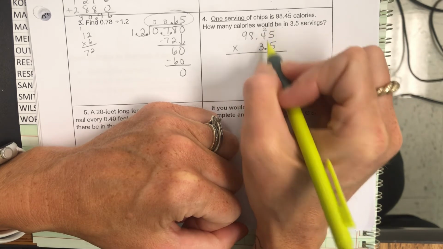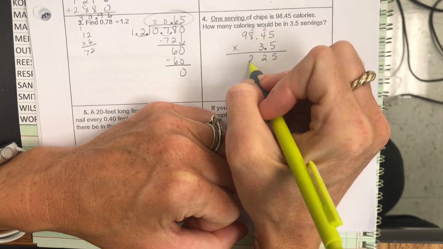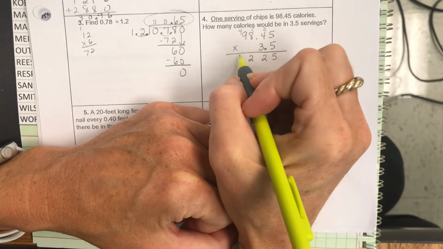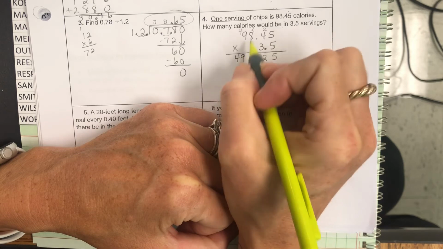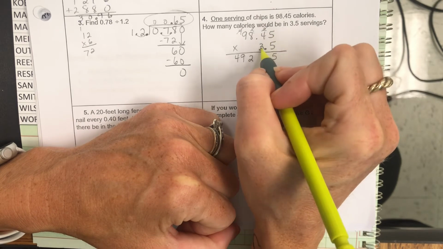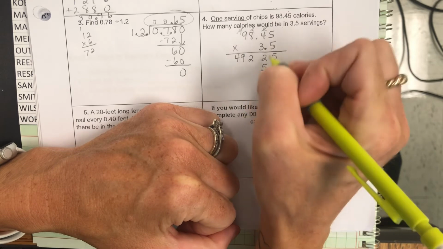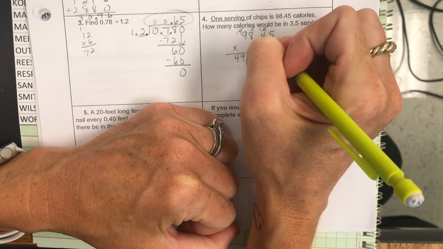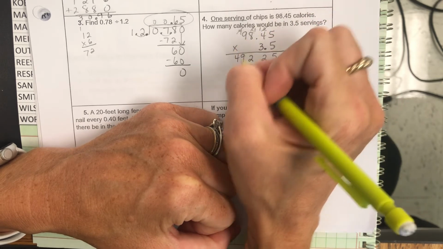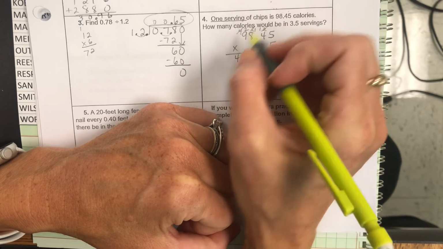5 times 4 is 20, plus 2 is 22, carry our 2. 5 times 8 is 40, plus 2 is 42, carry our 4. 5 times 9 is 45, plus 4 is 49. Go back and mark those off so I don't use them again. And my next row, I'm going to multiply the 3 through, but I have to put a 0 for a placeholder first. 3 times 5 is 15, carry my 1. 3 times 4 is 12, plus 1 is 13, carry my 1. 3 times 8 is 24, plus 1 is 25, carry my 2. 3 times 9 is 27, plus 2 is 29.